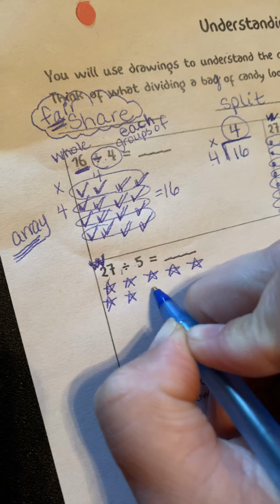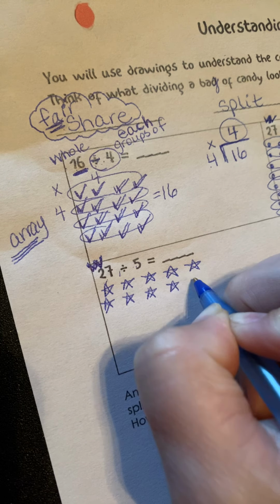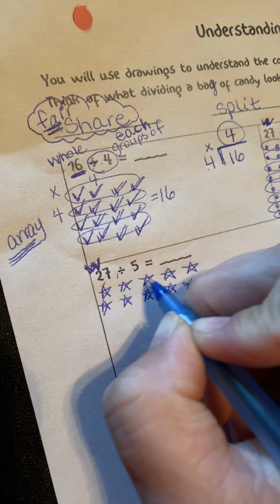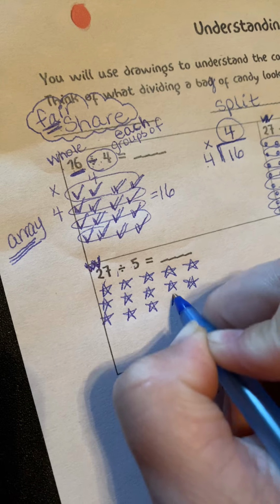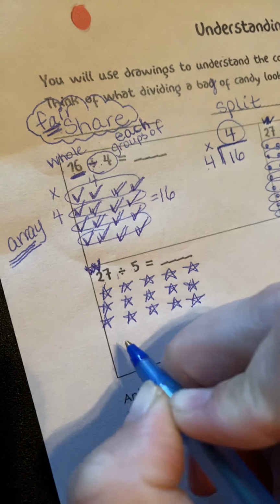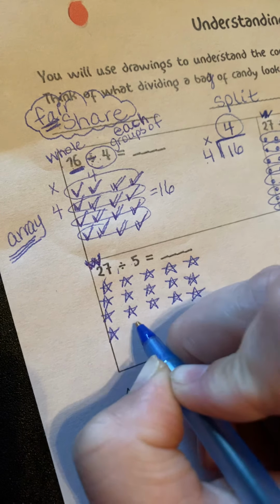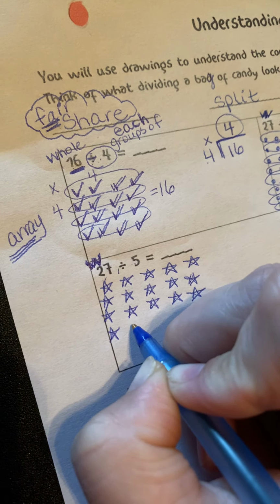6, 7, 8, 9, 10, you should be able to tell that that's equal, so start another row. 11, I should hear you counting. 12, 13, 14, 15, new row. 17, 18, 19, 20, new row. 21, 22, 23, 24, 25. Oh, but I want 27. 26, 27.